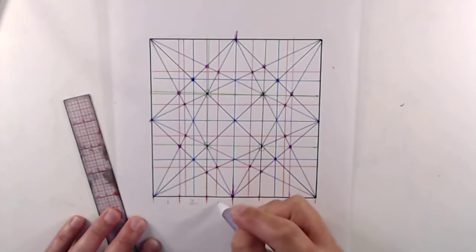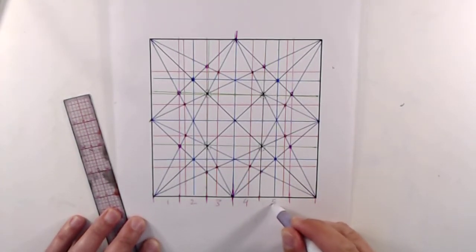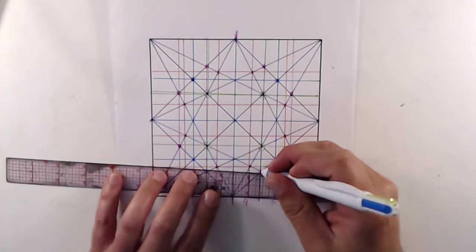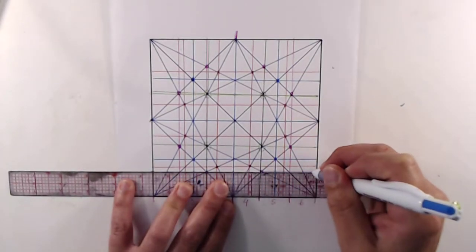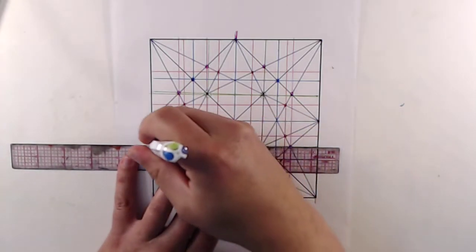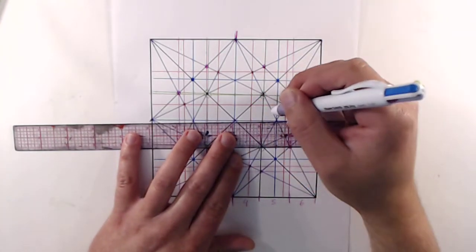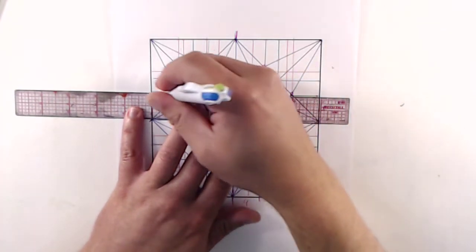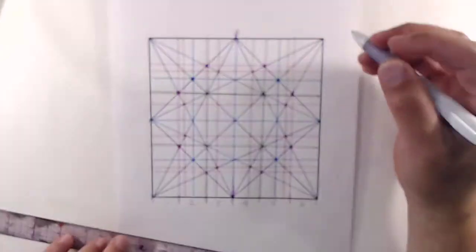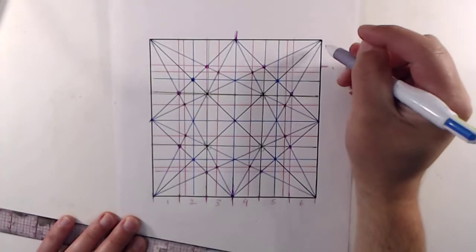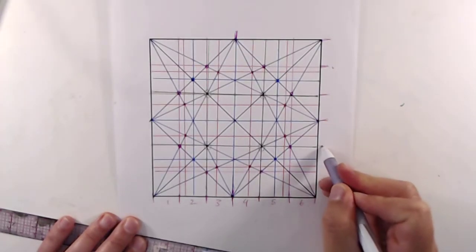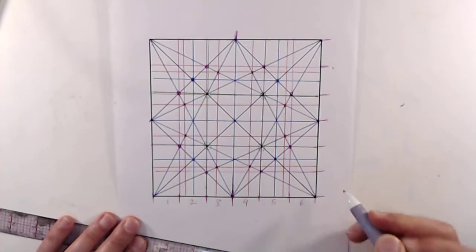So 1, 2, 3, 4, 5, 6. And if you finish those going across, that's that one there. It shares it with the green, shares it with the blue, shares it with the green. And then we add this one here. And that gives us the 6 by 6. So 1, 2, 3, 4, 5, 6.